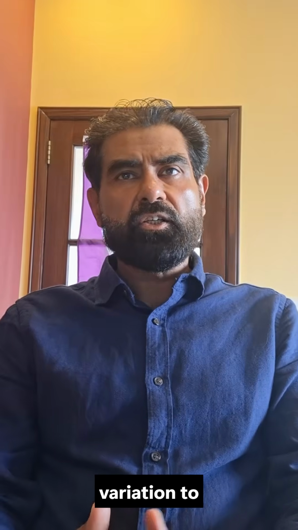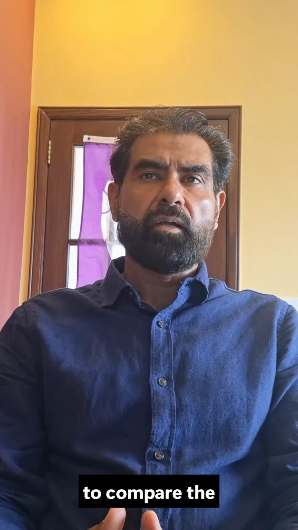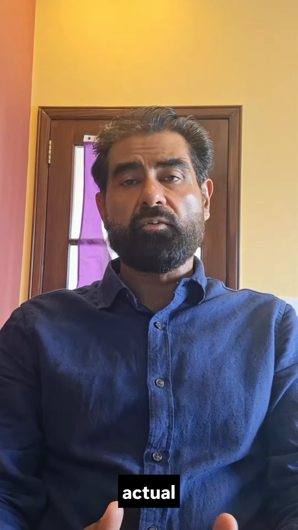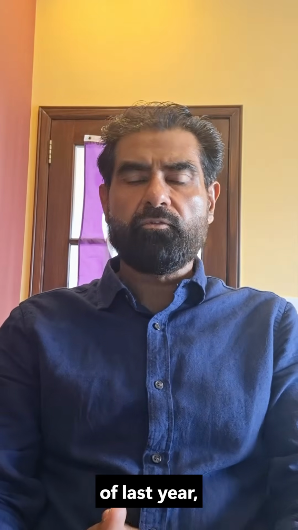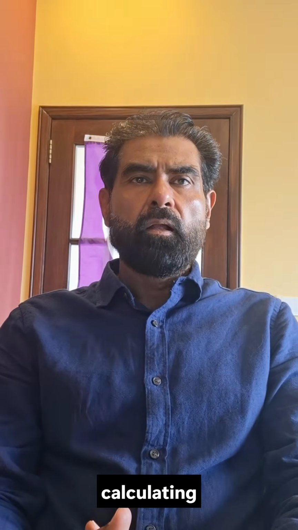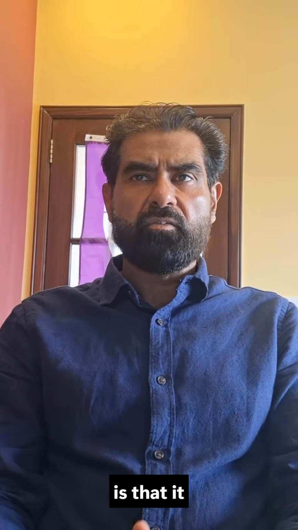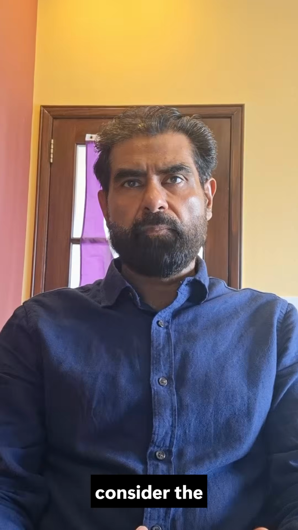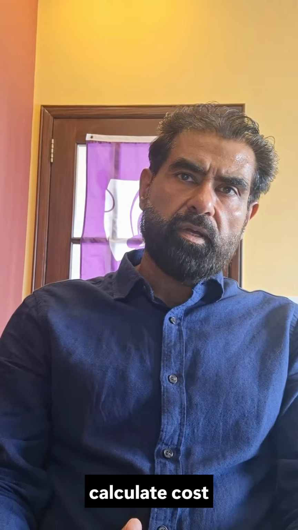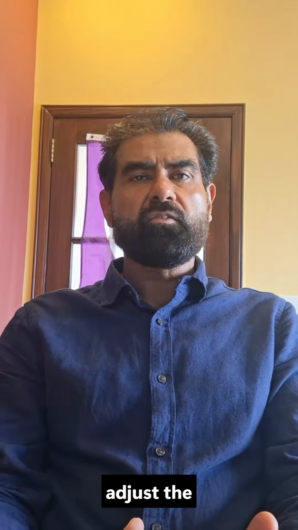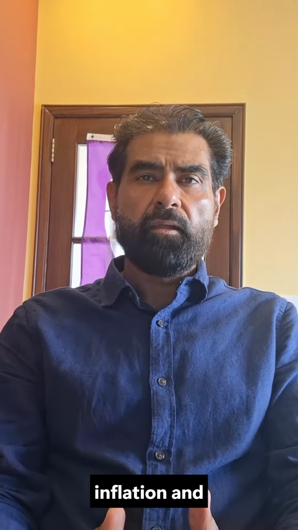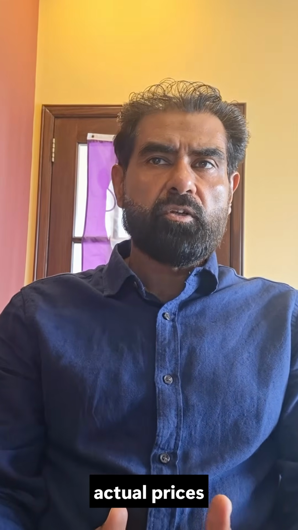A slight variation to the above is to compare the price paid with the actual weighted average price of last year, which is another way of calculating cost savings. One issue with comparing last year's actual weighted average price is that it does not consider the inflation. Therefore, another way to calculate cost savings is to adjust the last year's actuals with inflation and then compare them with actual prices for the current year.